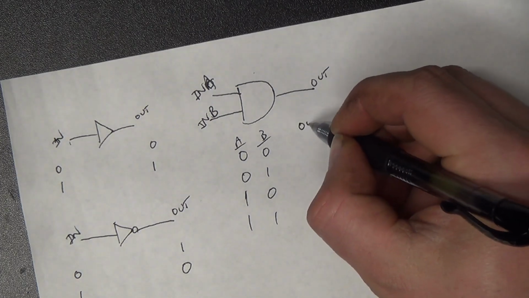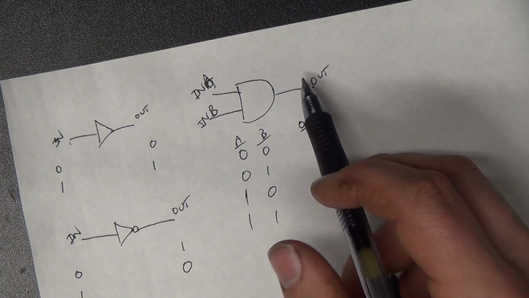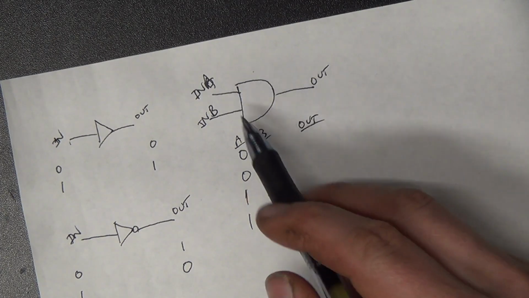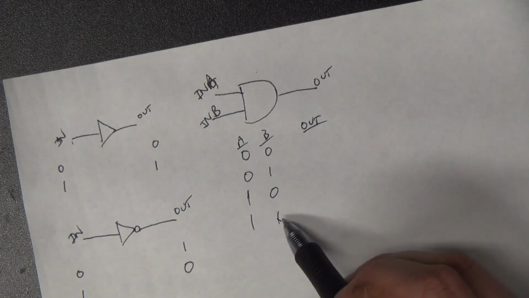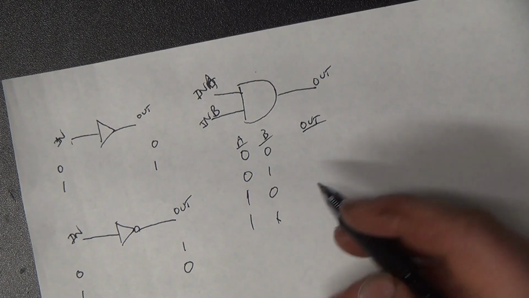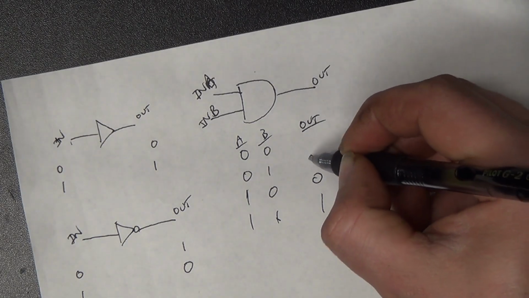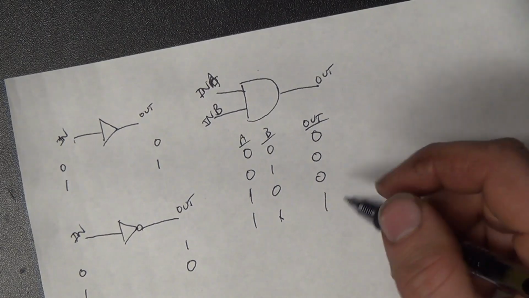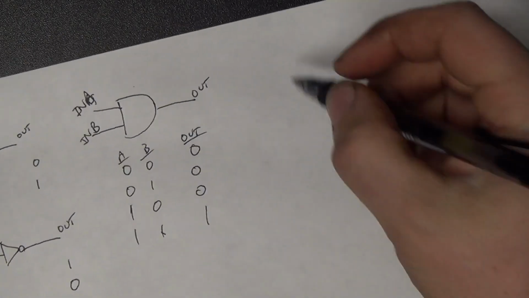Then the output, in this case the AND, only goes high if both A and B are asserted. That is, they both have the magic smoke pressurized. Otherwise, the output will have the magic smoke depressurized. There's our AND gate. Pretty snazzy, right?